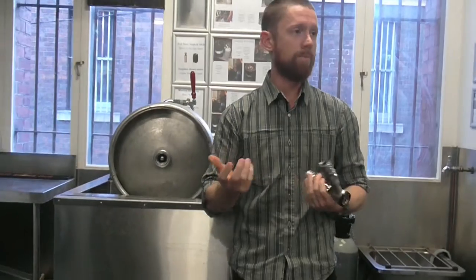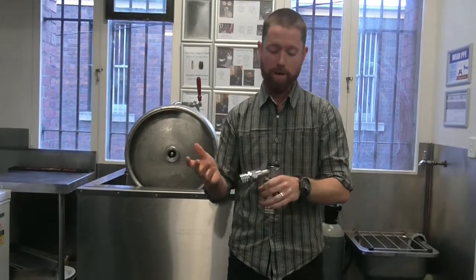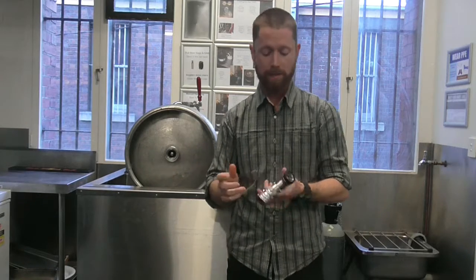You don't see the M-types or the U-types in Australia as much. They're very, very much of a niche market. Occasionally you get the old Japanese Asahi kegs, you might see some of those M and U-types.